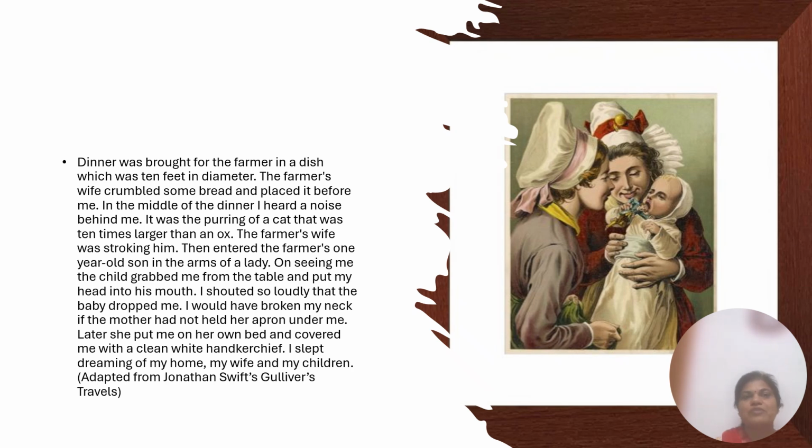Dinner was brought for the farmer in a dish which was 10 feet in diameter. The farmer's wife crumbled some bread and placed it before him. In the middle of the dinner, he heard a noise behind him. It was the purring of a cat that was 10 times larger than an ox. The farmer's wife was stroking it. Then entered the farmer's 1-year-old son in the arms of a lady. On seeing him, the child grabbed him from the table and tried to put him into his mouth. Here Gulliver shouted so loudly that the baby dropped him.